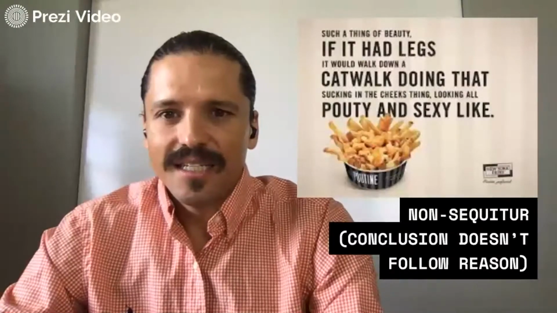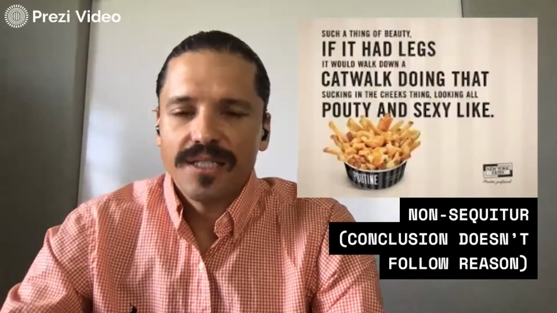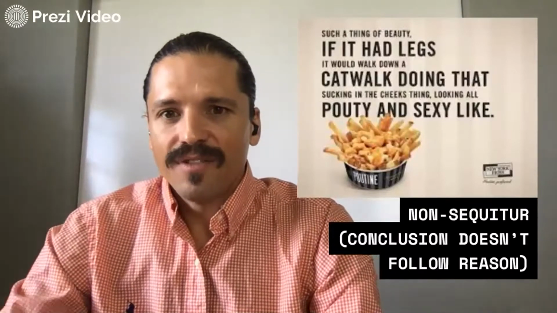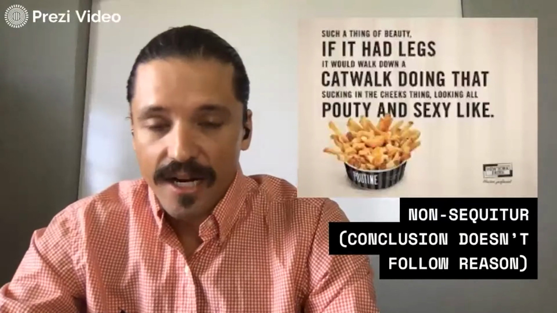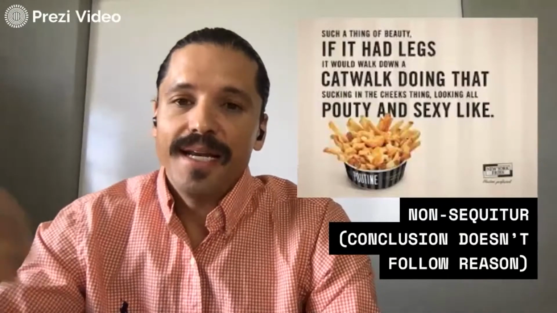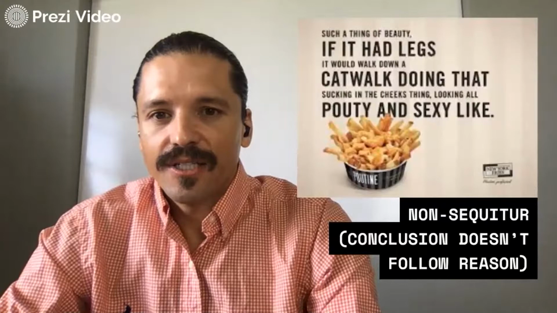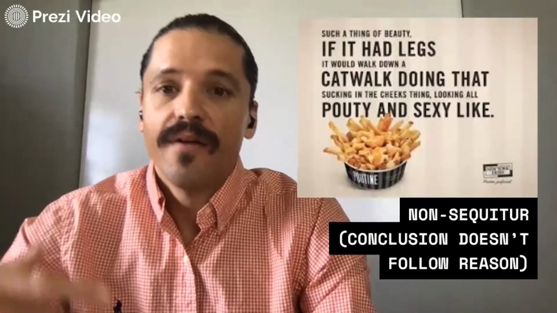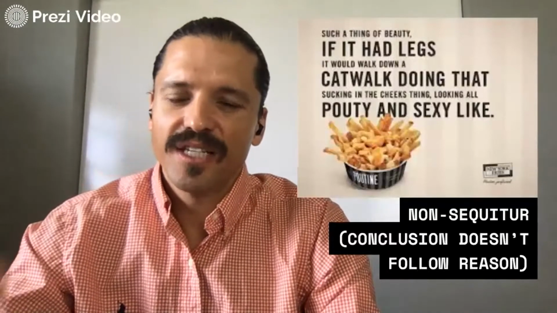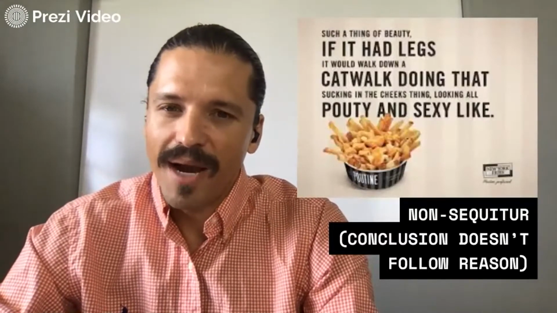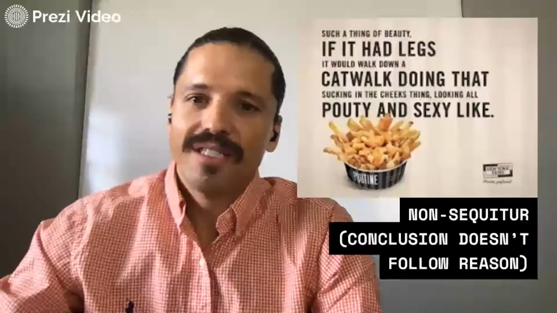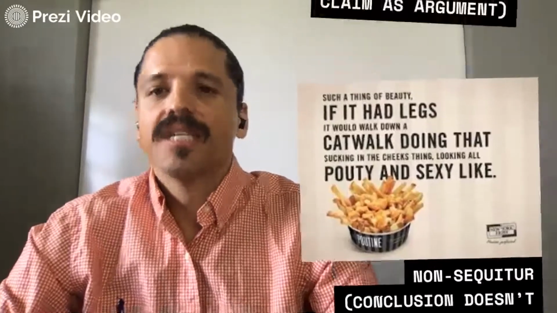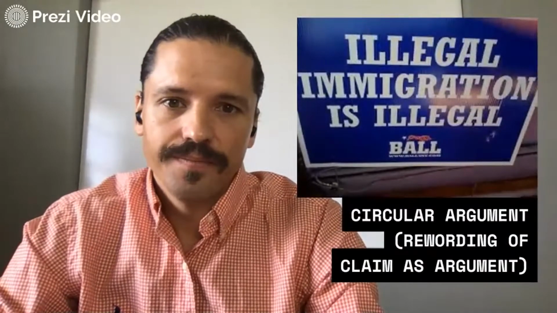We saw it in that adage there: if it walks and talks like a duck, it is a duck. We can find many instances where if something walks and talks like a duck, it isn't necessarily a duck. An animated depiction of a character, a duck character, for example. And so the conclusion doesn't necessarily follow the reason. Once again, very similar to false cause, where there might be some sort of correlation, but there is not a logical causation as we follow the syllogistic premises to the final conclusion.